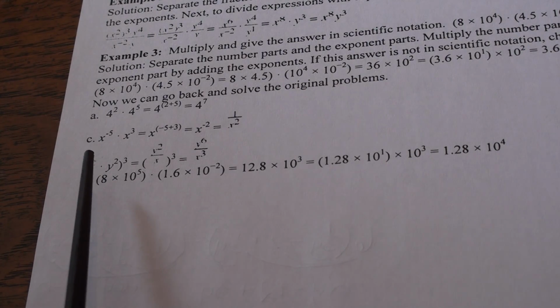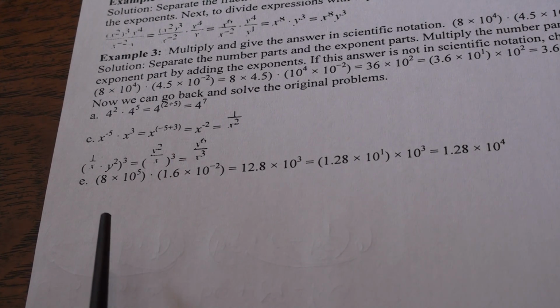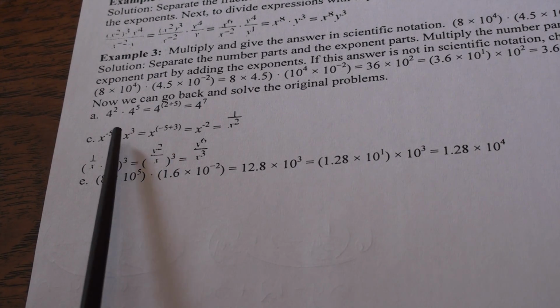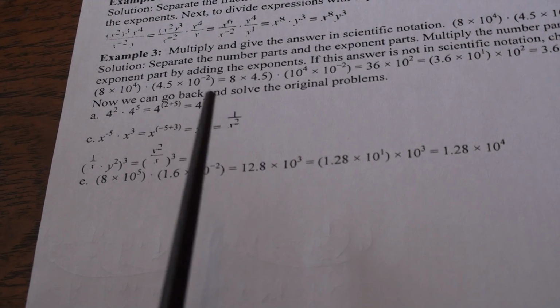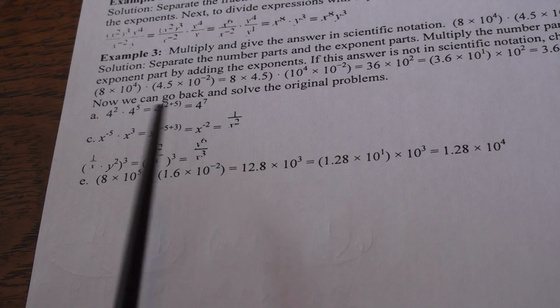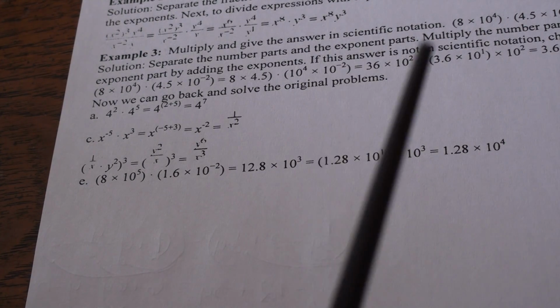For part C, x to the negative fifth times x to the third, you're again adding your exponents, which gives you negative 5 plus 3, which is negative 2. However, we don't like having a negative exponent, so x to the negative 2 power becomes 1 over x squared.